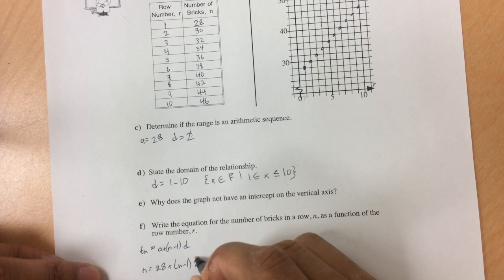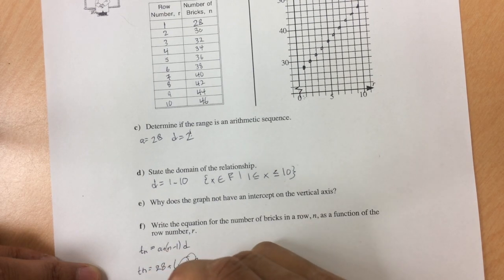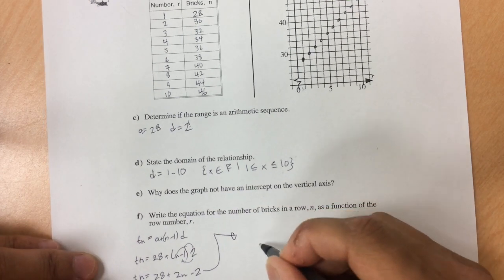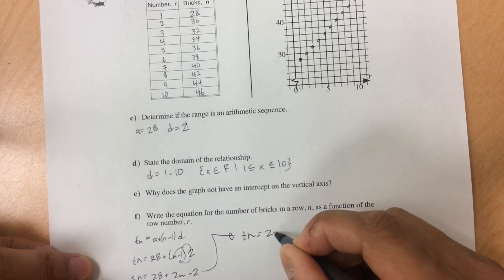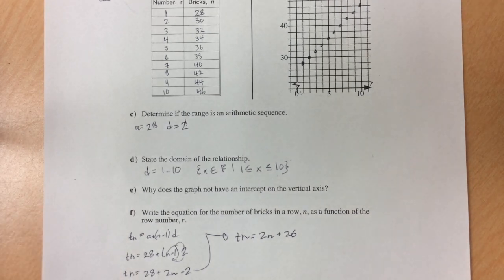And now all we got to do is distribute that into our brackets, and we're left with Tn is equal to 28 plus 2n minus 2, or Tn is equal to 2n plus 26. And there we go.